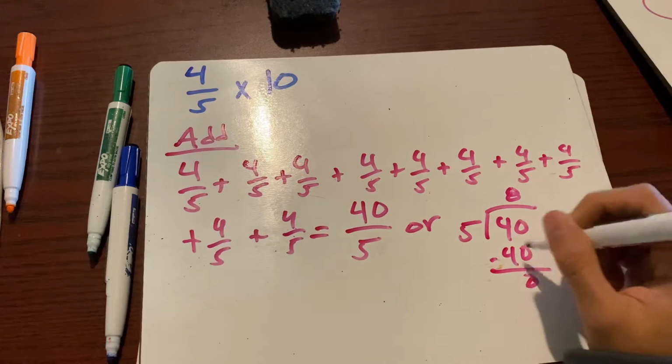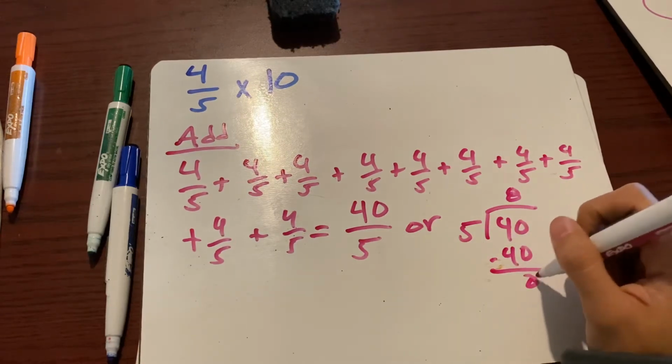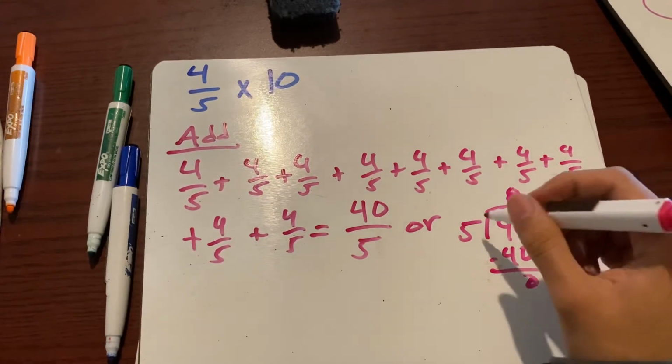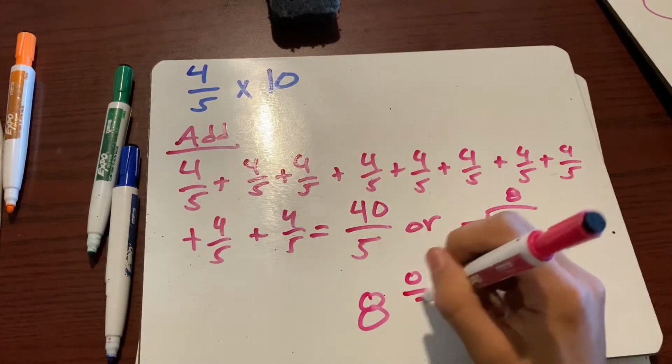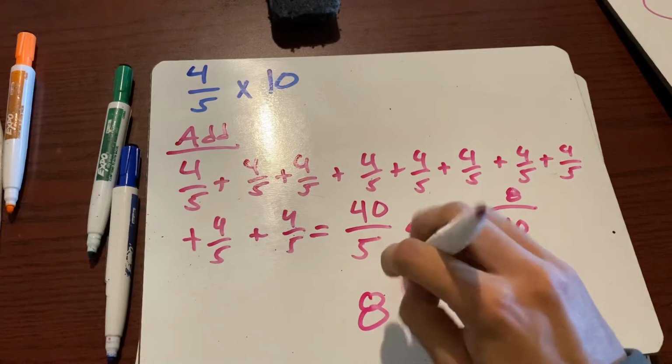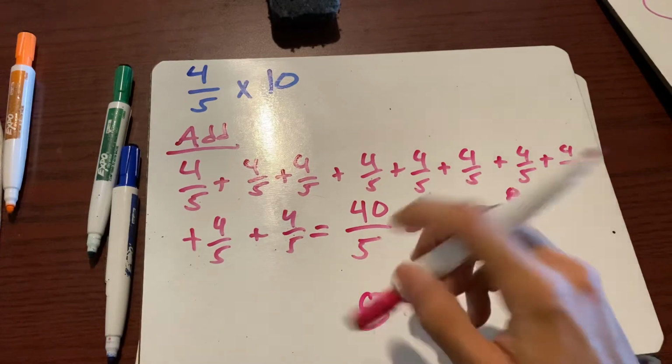We do not have anything else to drop down. We don't have a remainder. So our answer is 8, 0 over 5. But again, this whole thing is 0, so we don't need to write that. So your answer is 8.